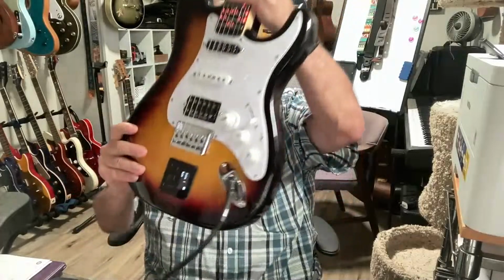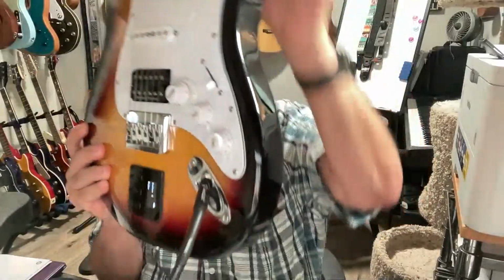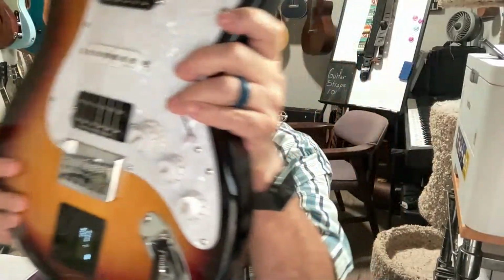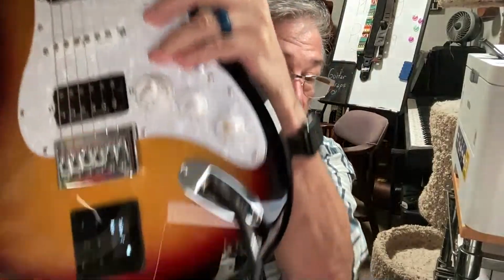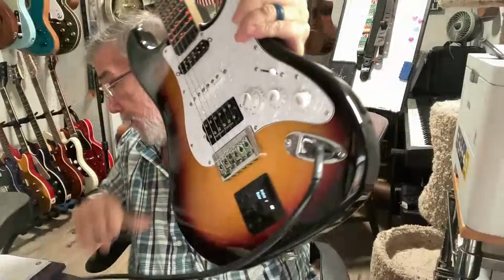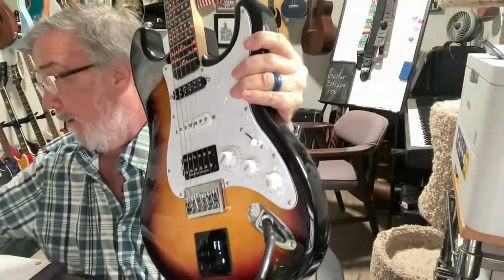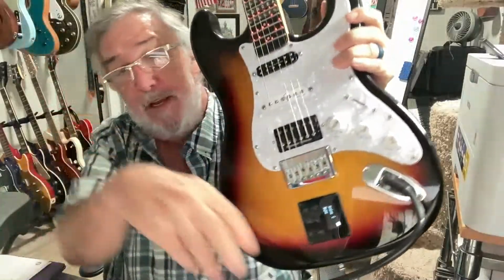So let's take our fret light, and I'm going to get this. You've got to bear with me a little. Let's do this where maybe you can see. And now my cord's getting in the way, but that's all right.